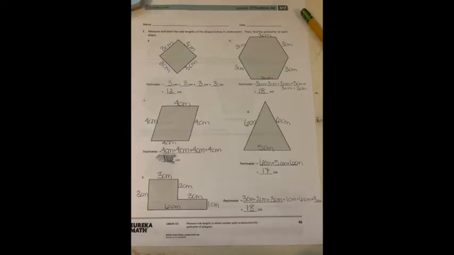So now you've labeled and measured each side in centimeters and then you've added up all the sides to find the perimeter. So A is 12 centimeters, B is 18 centimeters, C is 16 centimeters, D is 17 centimeters, and E is 18 centimeters. And now let's move on to the back side of the problem set.